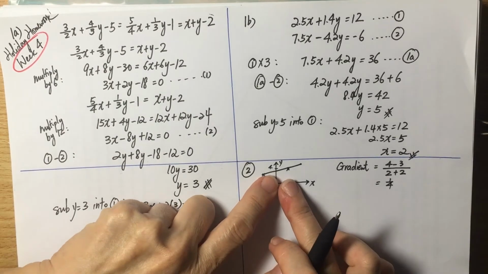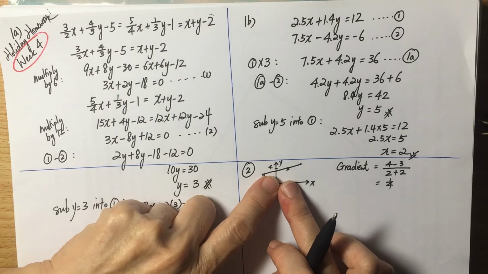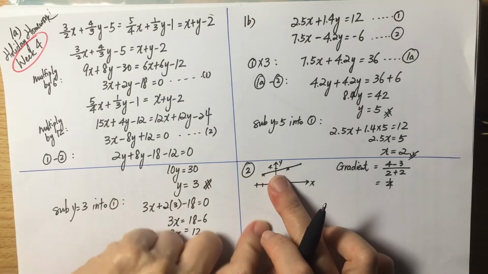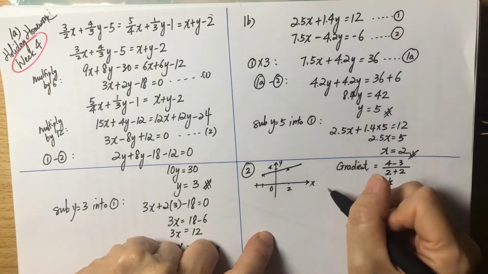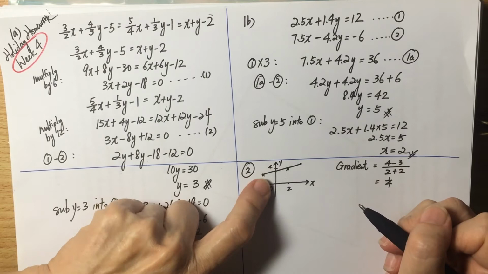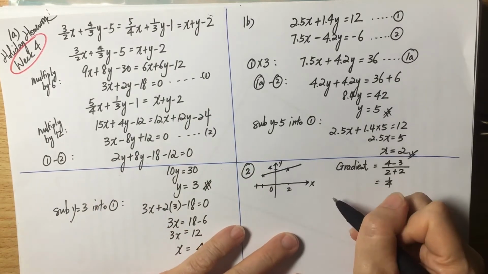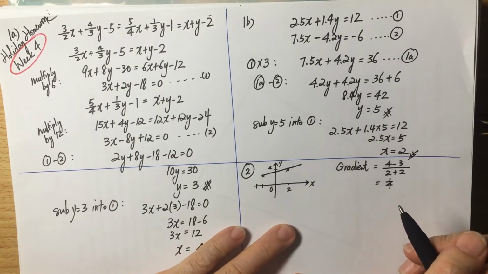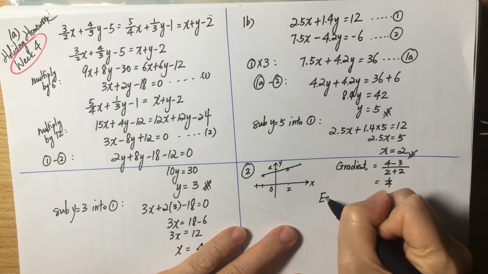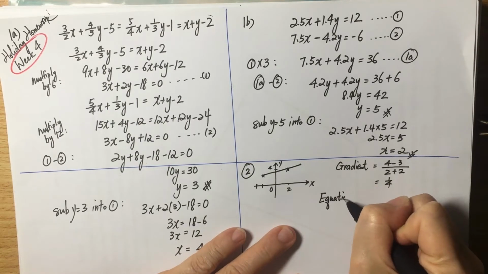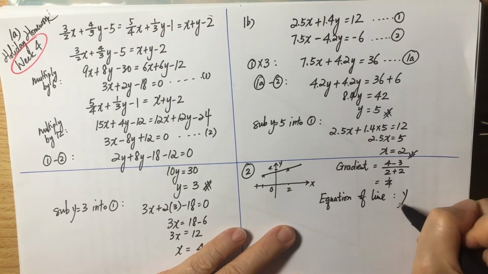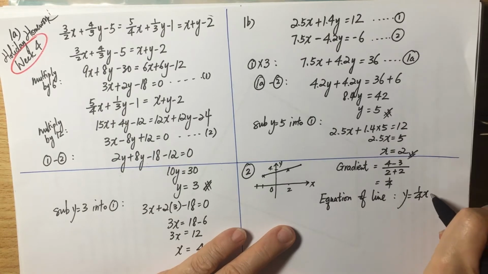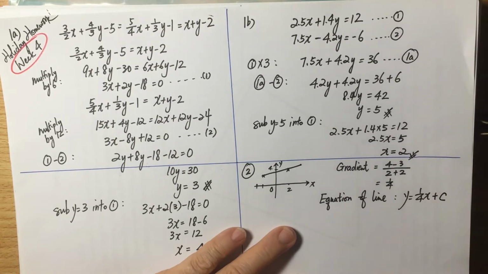And then where is the y-intercept? Actually, the y-intercept we can get by looking at the graph. But if we don't want to do that, we can also just substitute any of the 2 points into the equation and find our equation. Let's call the equation of the line y equals 1/4 x plus c. I'm going to determine what c is.